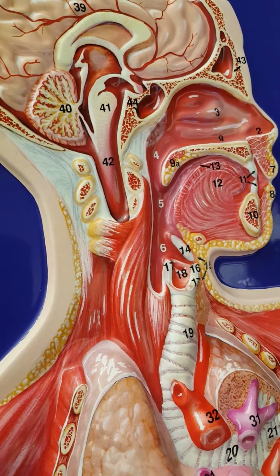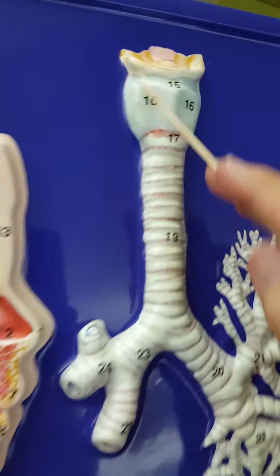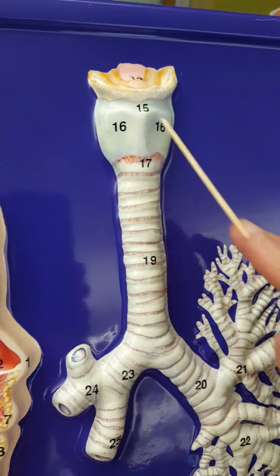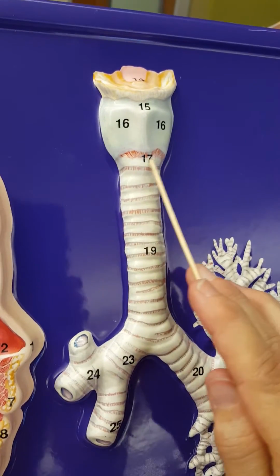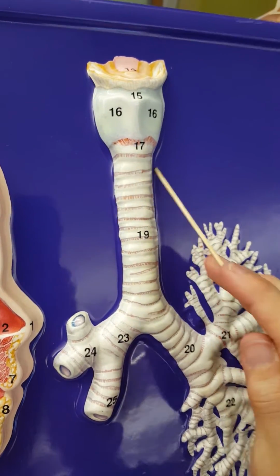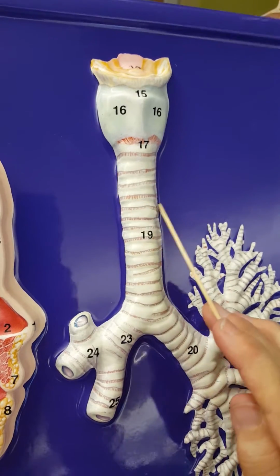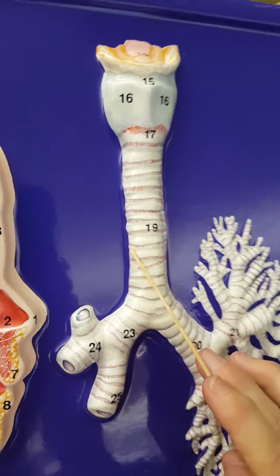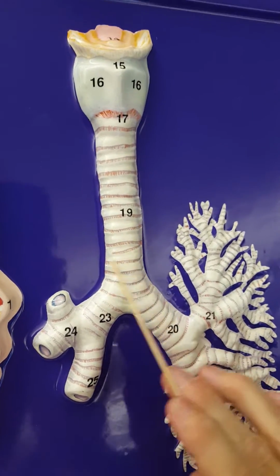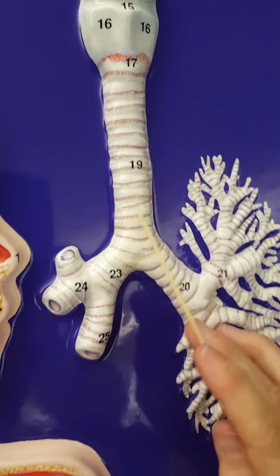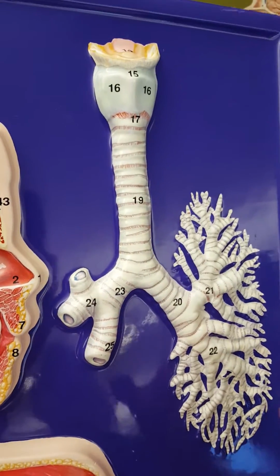All right, back up to this one. So here's that larynx. This is the thyroid cartilage. This is the cricoid cartilage. All of the rest of these are just called cartilage C rings or tracheal C rings. They're made out of hyaline cartilage, and the function of these is to keep the trachea open.